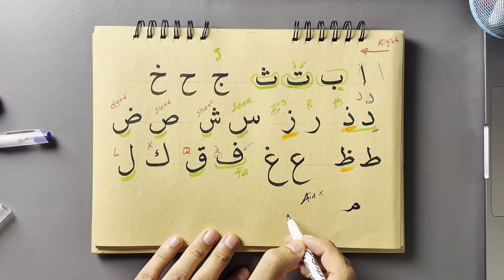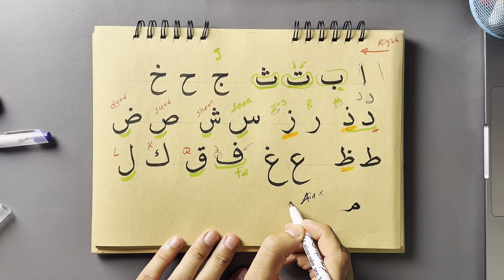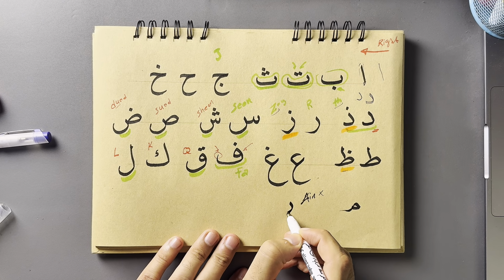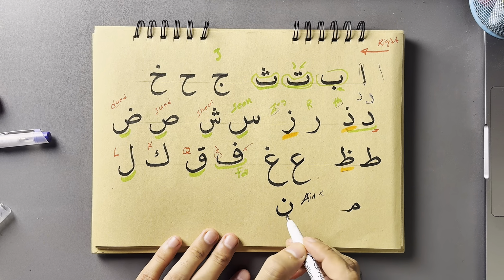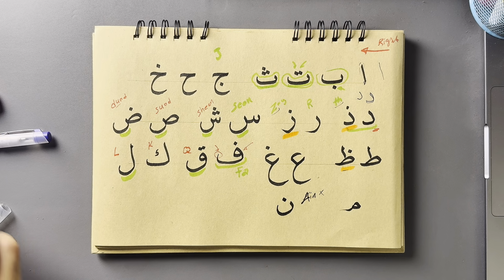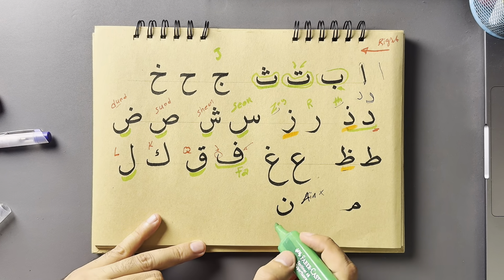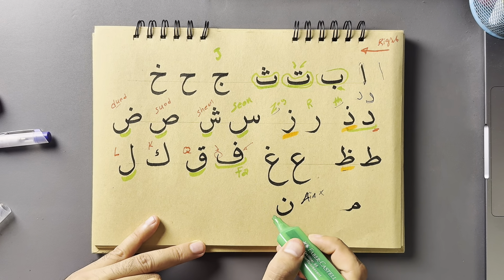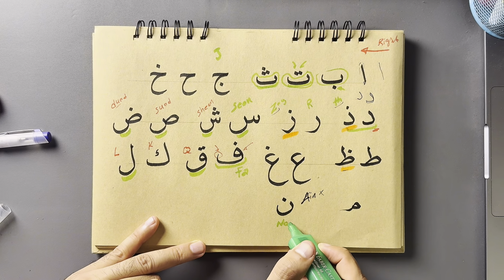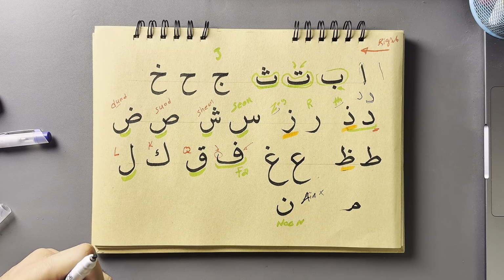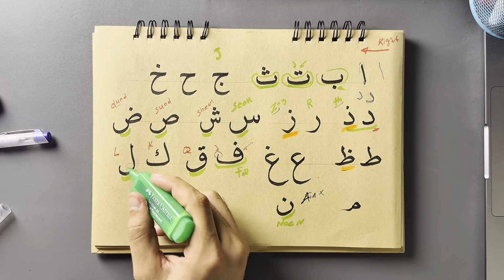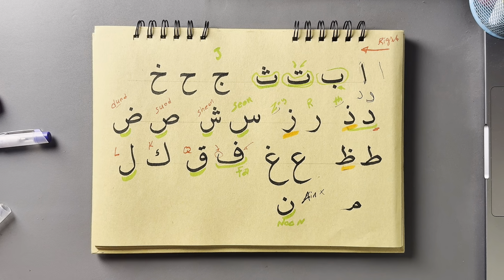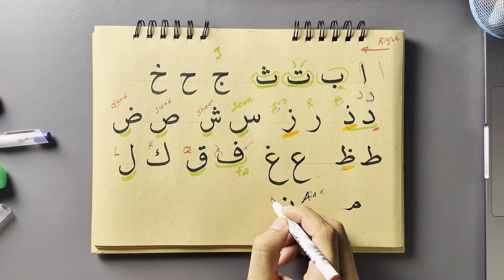And then we have a cup-like shape like this with a dot here, and we call it noon. So it's similar to N in English, yeah, noon. And this one is so important in Arabic, so important. And of course it has a cup-like shape like these ones, yeah? So it's noon. It's similar to English N, yeah?